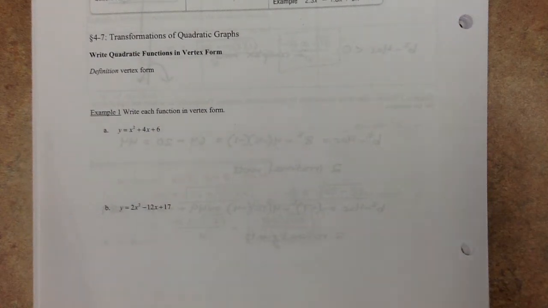So today we're going to do a couple things. We're first going to learn about a new form for quadratic functions. We've talked about standard form pretty much the entire time. We're going to learn about something called vertex form, and then we're going to continue on with some of the stuff about transformations. You know, the reflections, the translations, the dilations, all of that stuff.